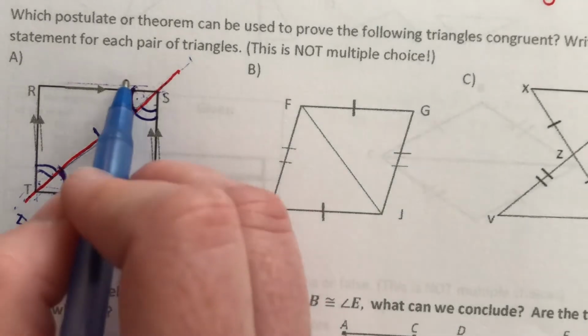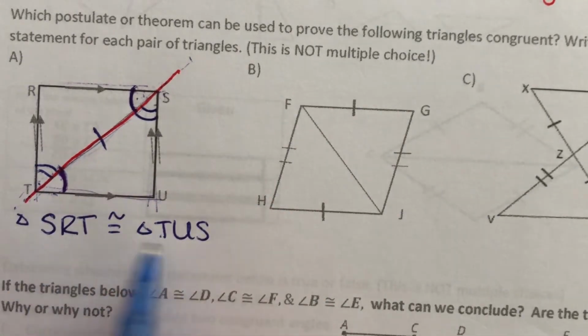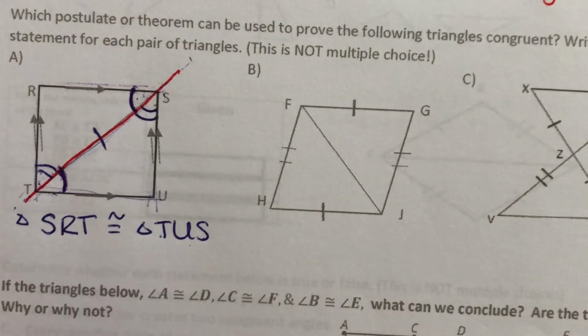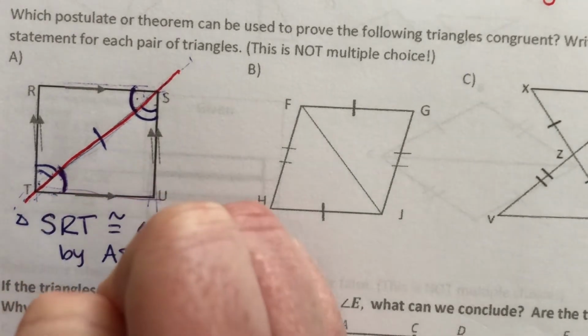So T corresponds with S. This T corresponds with this S. This U corresponds with this R. They're both in the middle. And the other T corresponds with the other S, right? So we listed that out. And what was the reason? Which postulate or theorem? It was by angle, side, angle.